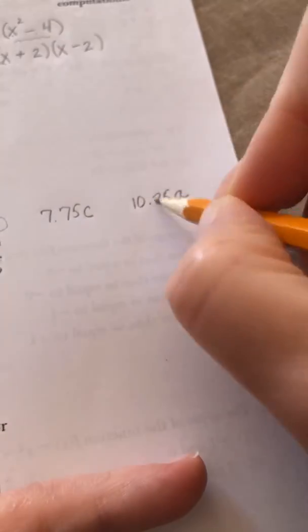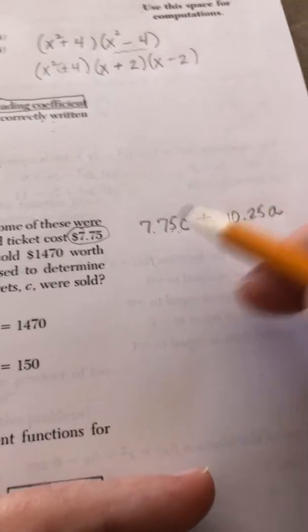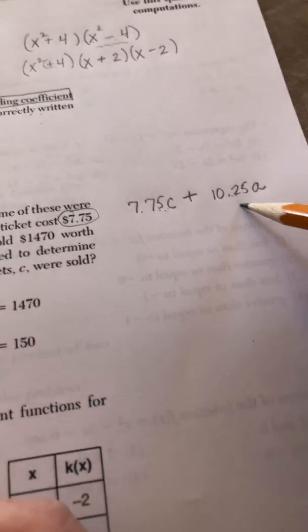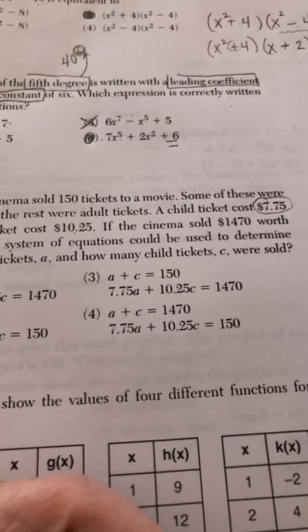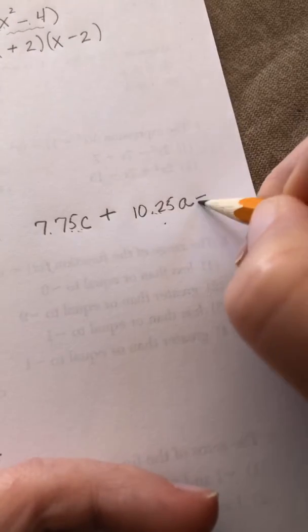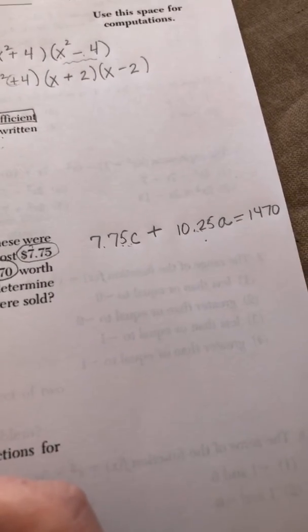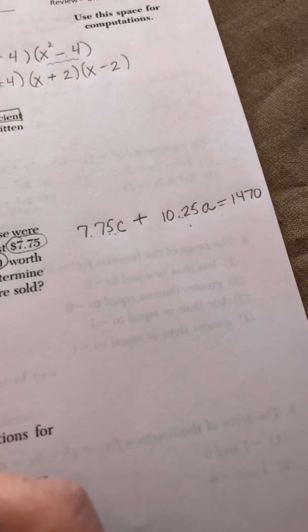And I always tell you, what do we do with these two numbers? Always, always, always, you add them. So $7.75 is money, $10.25 is money. The only other number here that is money is this one, so it's going to equal $14.70. Now, the second equation is a little bit trickier, but it's actually super duper easy.